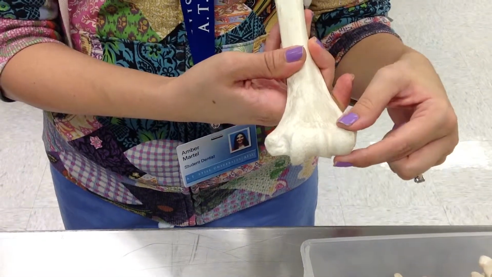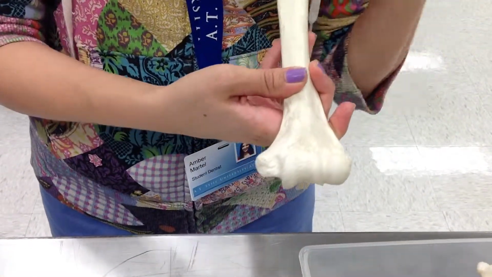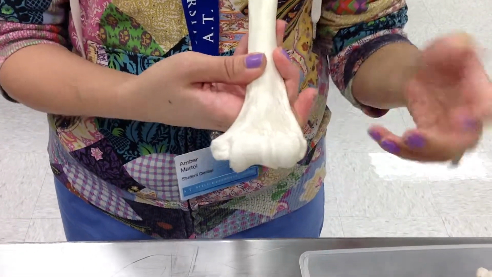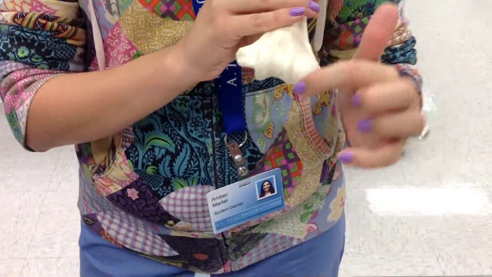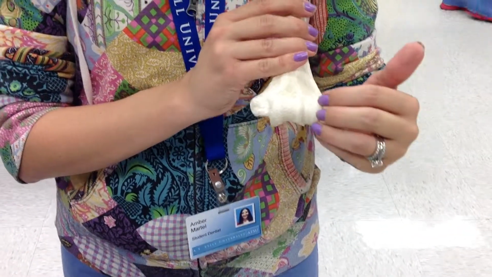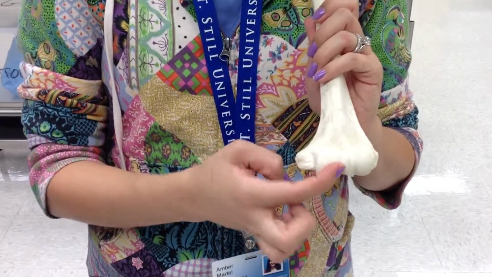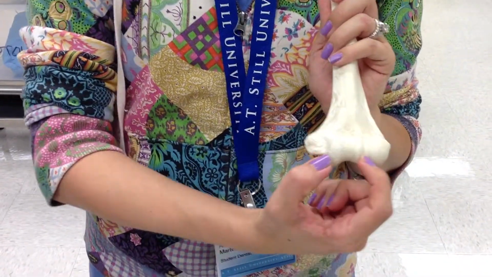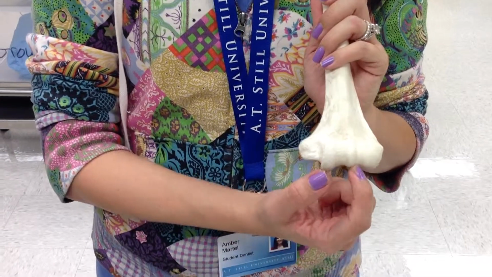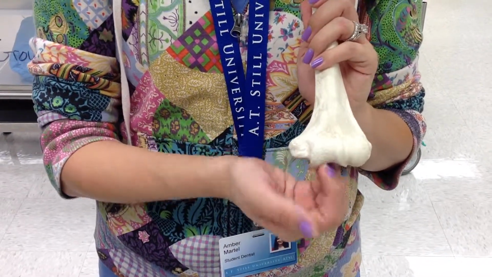And then this one right here is round. It looks like a ball, and you pitch a ball, so it's the capitulum. That's how I always remembered it. That's where the radius is going to attach. And then this right here looks kind of like a tie or a spindle. That's the trochlea. That's where the ulna is going to attach.